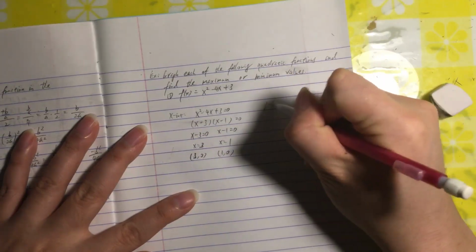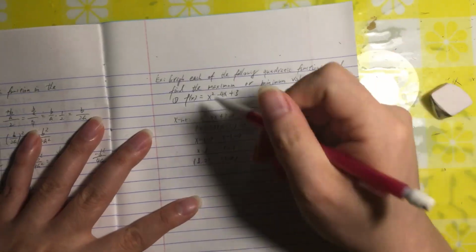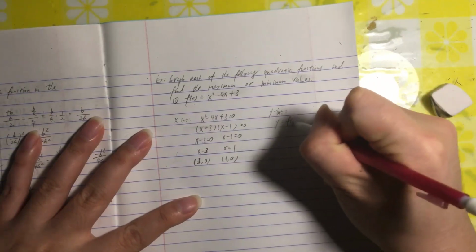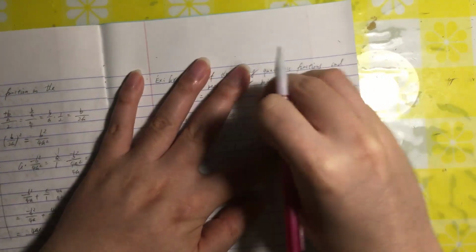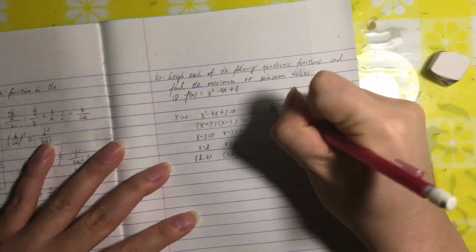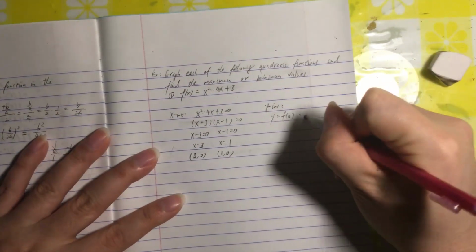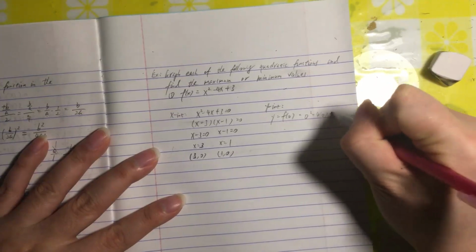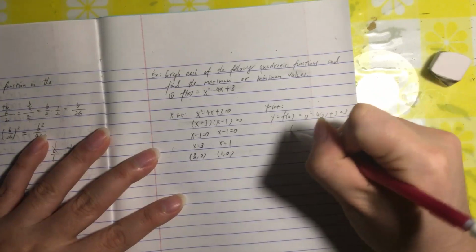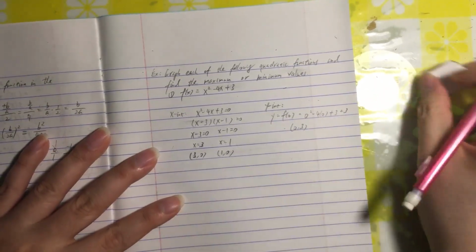Now, for the y-intercept, we set x equal to 0 and solve for y. So plug in 0 for x and find y. The y-intercept is f of 0. Plug in 0 for x. We get 0 squared minus 4 times 0 plus 3, which equals 3. So the y-intercept is (0, 3). Those are the x-intercepts and the y-intercept.